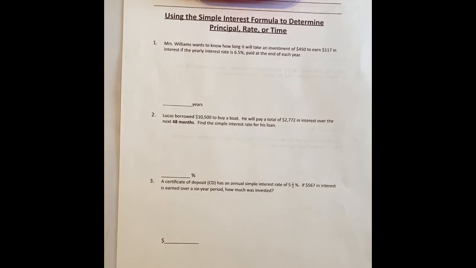Hello, so today we're going to learn how to apply the simple interest formula to find something other than interest. Use it to find principal, rate, or time. So let's look at example number 1.